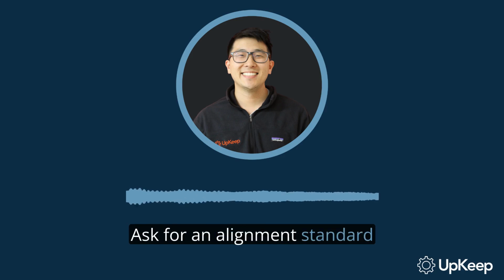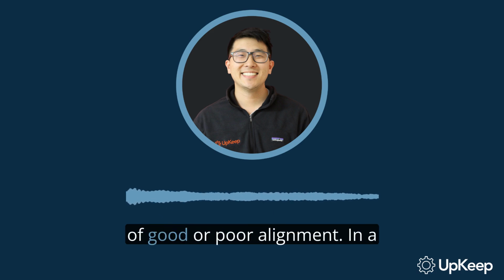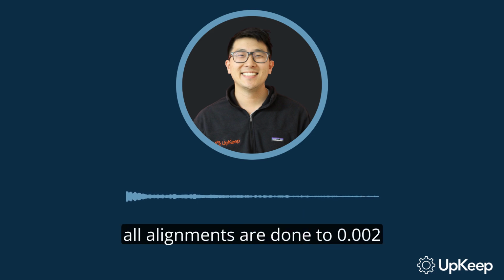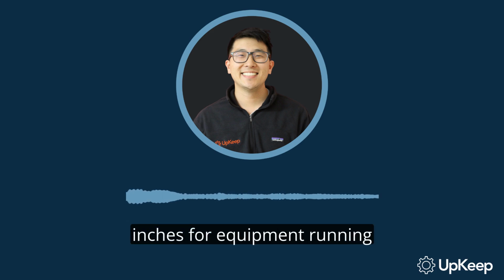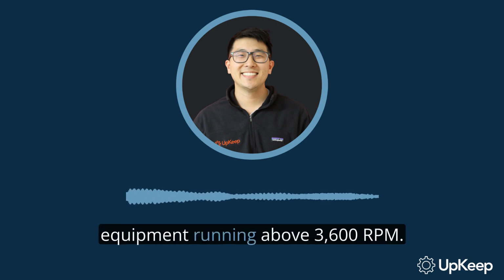Next, do you have an alignment standard in the preventive maintenance program, and is it followed? Ask for an alignment standard and check the quality of the standard. Go look at equipment for signs of good or poor alignment. In a world-class reliability and maintenance organization, all alignments are done to 0.002 inches for equipment running below 3,600 RPM and 0.001 inches for equipment running above 3,600 RPM.